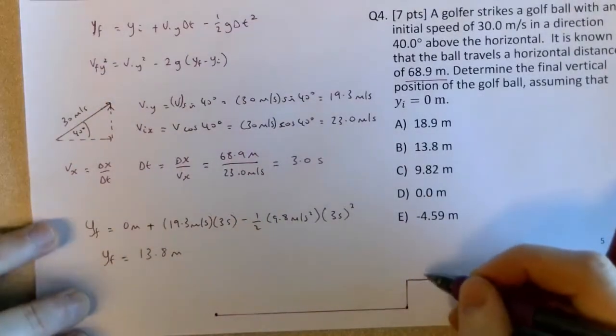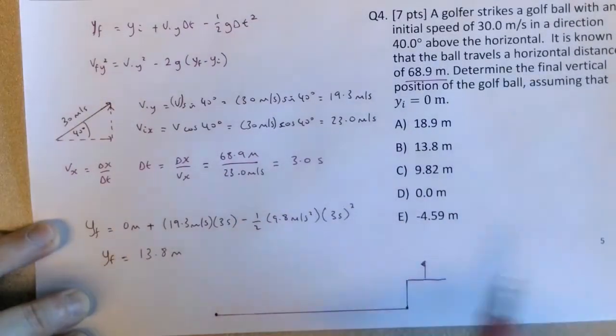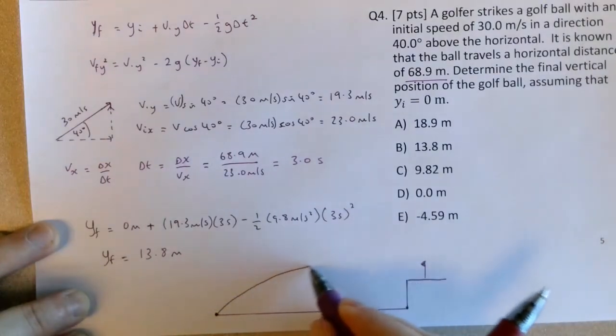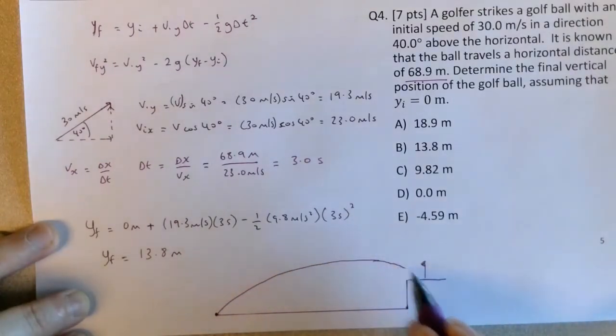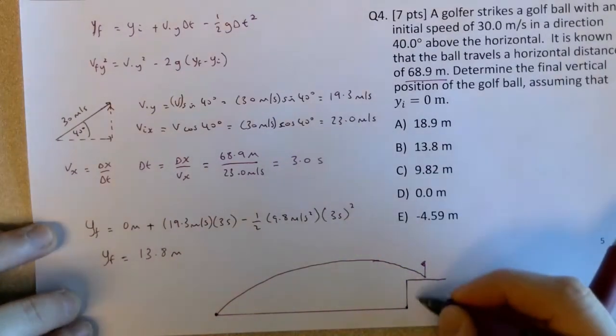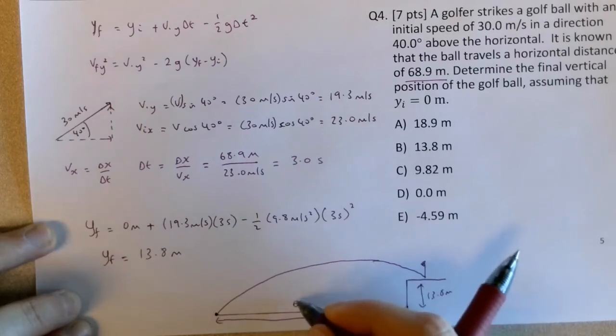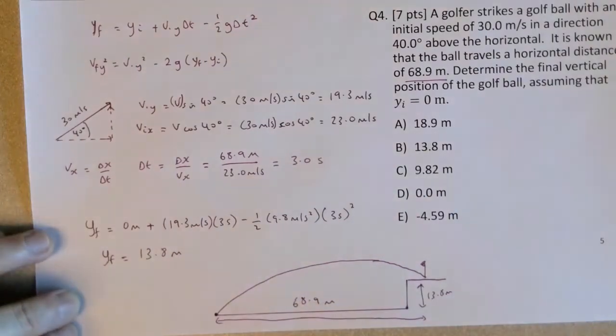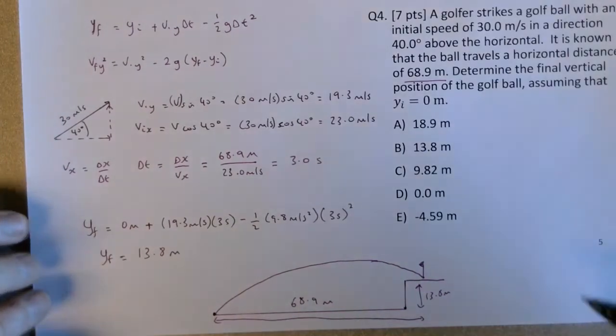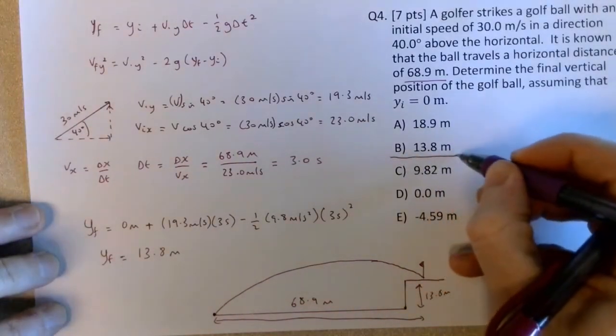Maybe the flag sticks up here, and the ball travels something like this possibly. And so finishing at 13.8 meters when it lands, and a distance of 68.9 meters horizontally. So that leaves us with choice B as the correct answer.